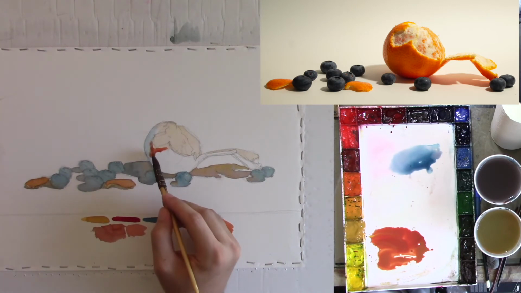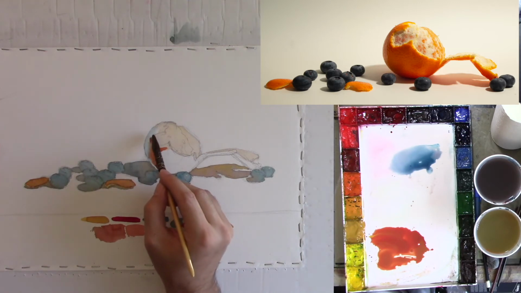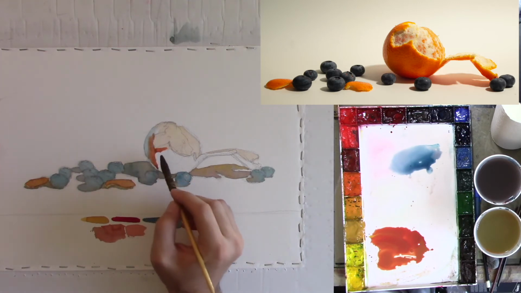This blue area is still a little bit wet, which is good. It'll create that soft edge where it transitions into that reflection from the left side.